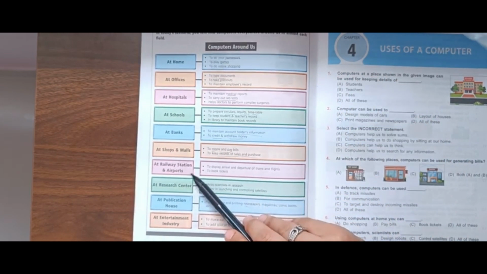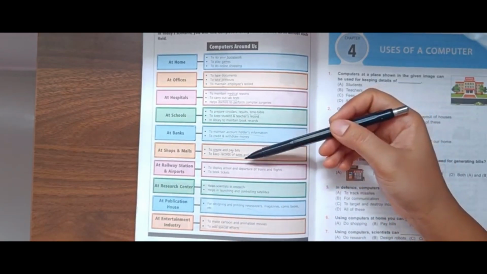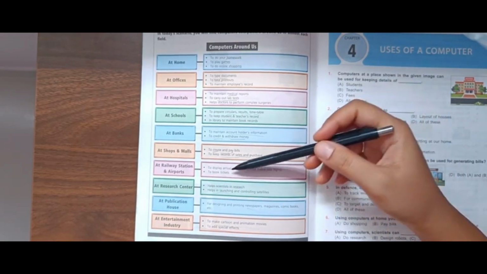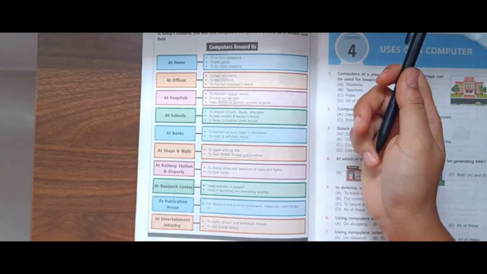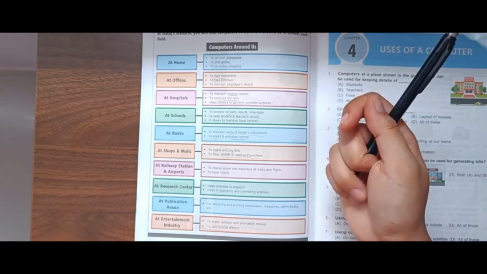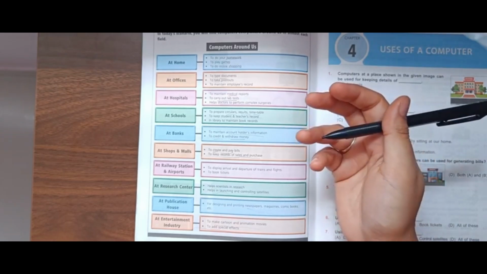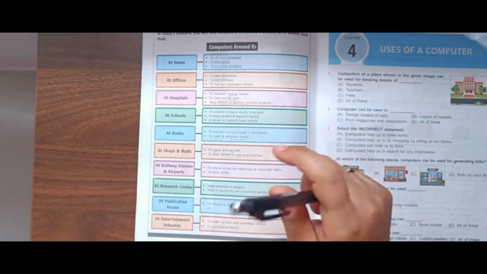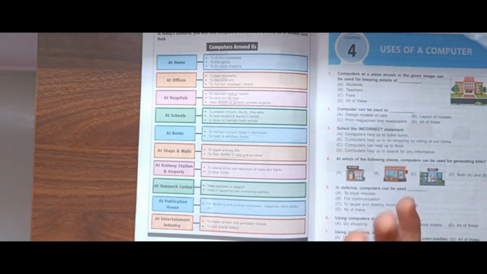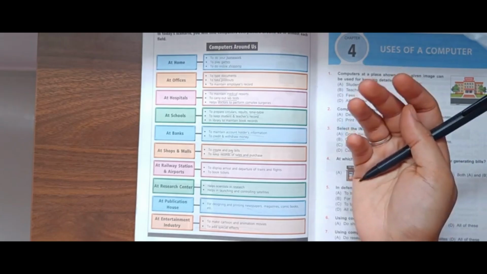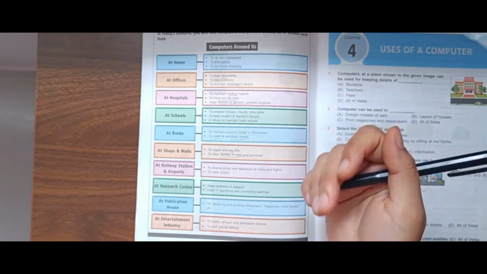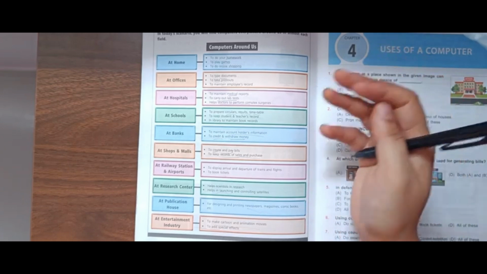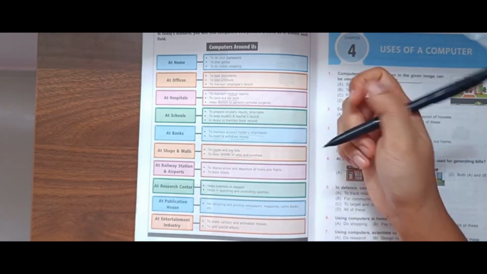Next is at railway station and airport, to display arrival and departure of trains and flights, to book tickets. At railway station, if you want to buy a ticket, you can see that the person books tickets on the computer. Next is the display that shows how many trains or flights are coming, how many departing, how many arriving. So for all these things we are using computer.